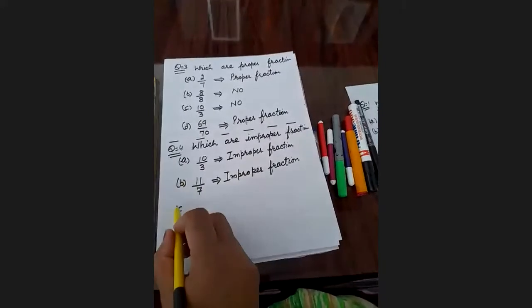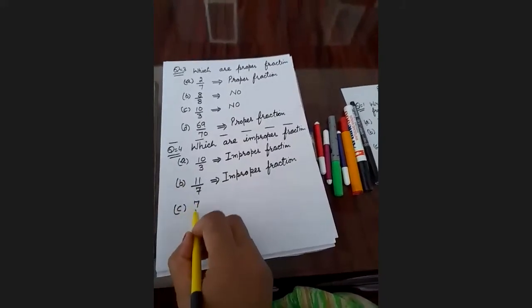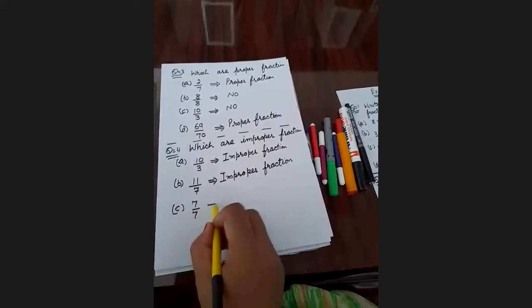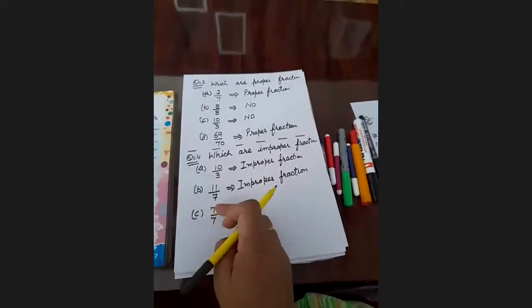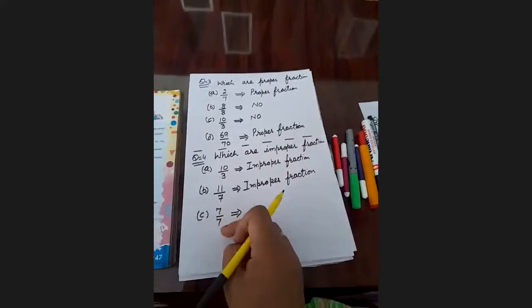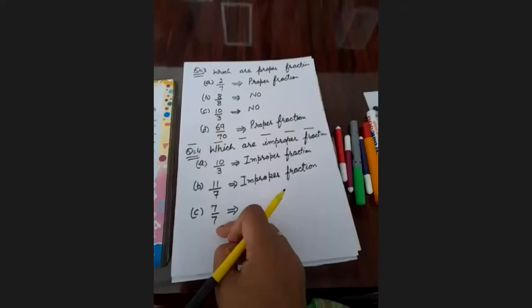Next is C part, 7 upon 7. Now numerator and denominator both are same. So these type of fractions are improper fractions.